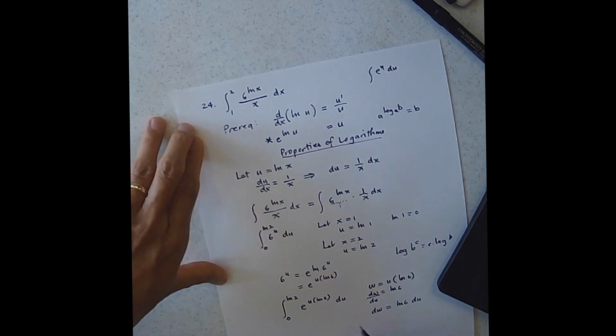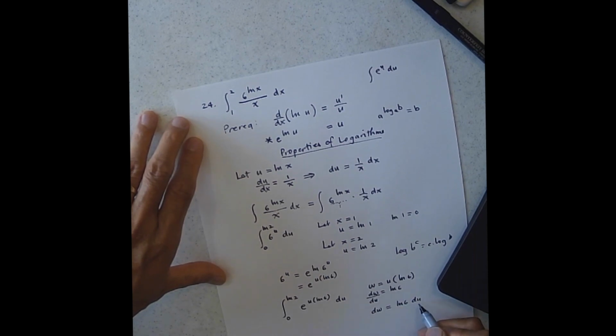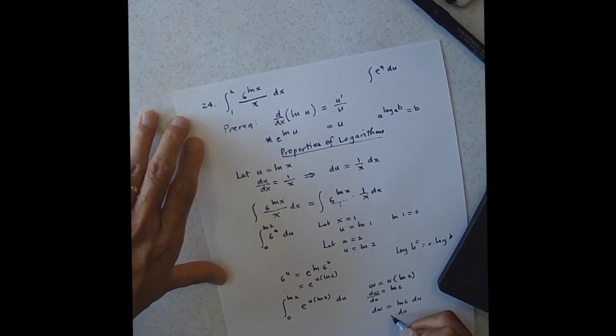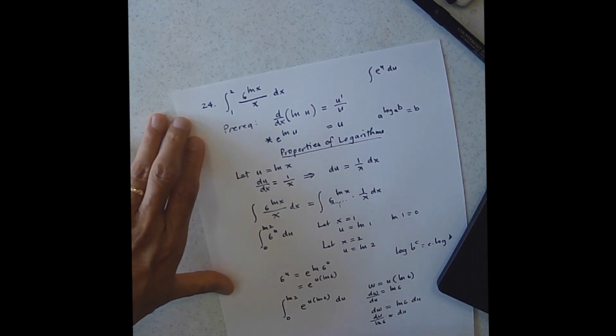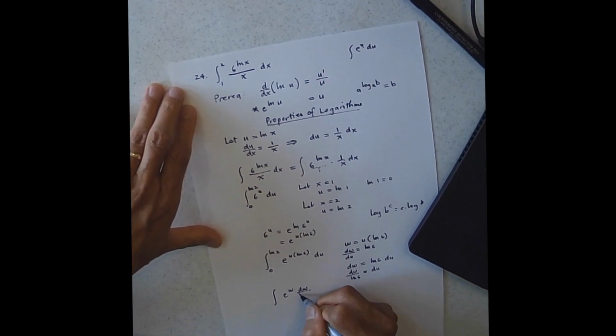Okay, so you notice here that our du does not contain ln of 6. So we will have to remove that ln of 6, and so our du now becomes dw over ln of 6. So rewriting our problem, we get e to w, and du becomes dw over ln of 6.